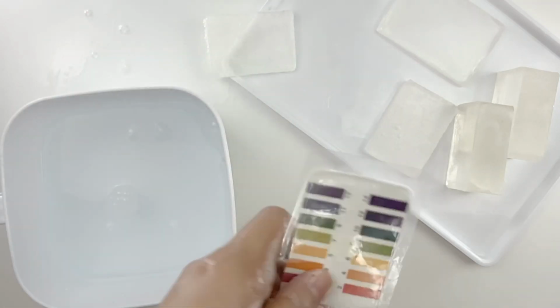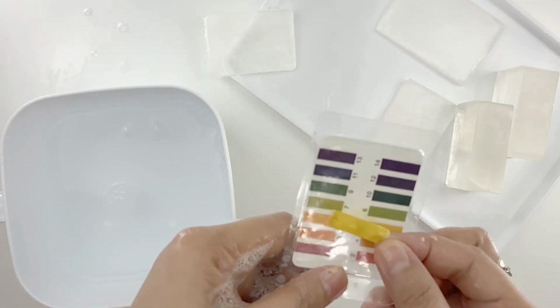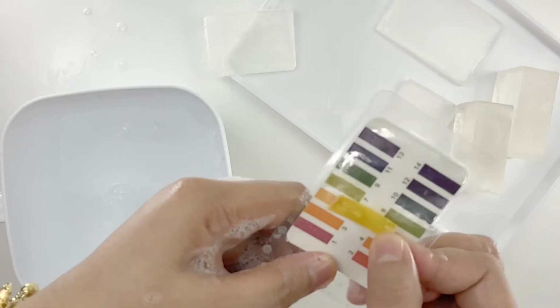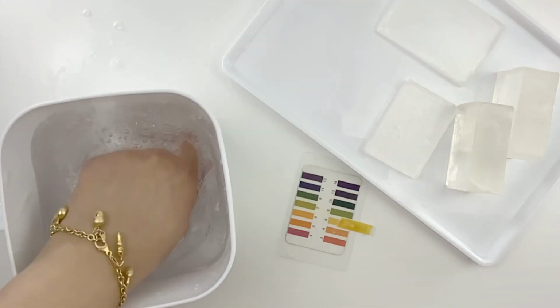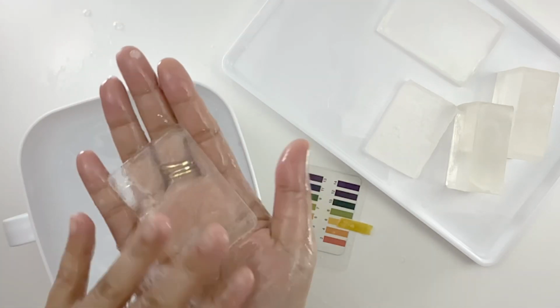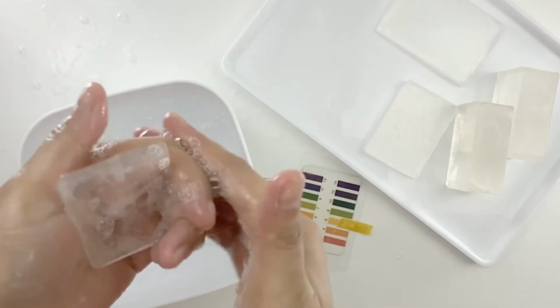And when I tested it with the pH pen, the pH is actually at 5.5. So it's really good and it's really mild and gentle. And when it's wet, it becomes clear as water. So I really, really love this one and I'm using it for my face actually.